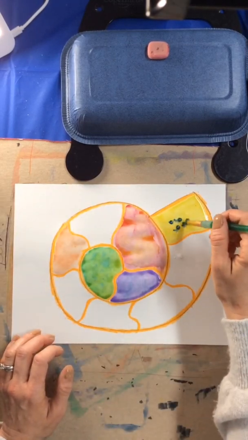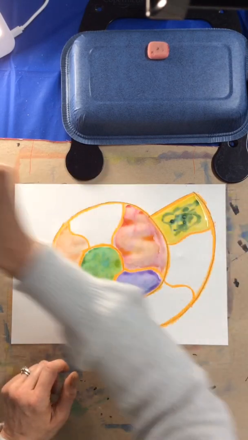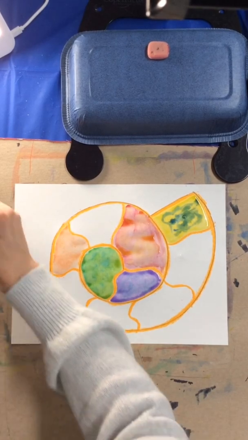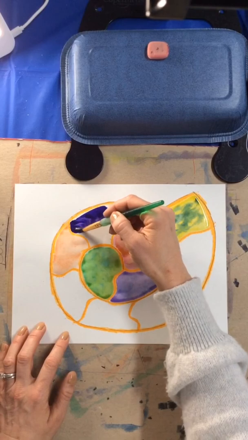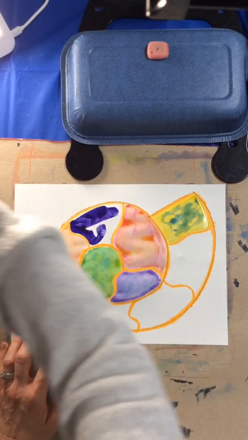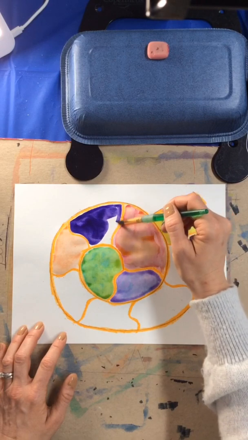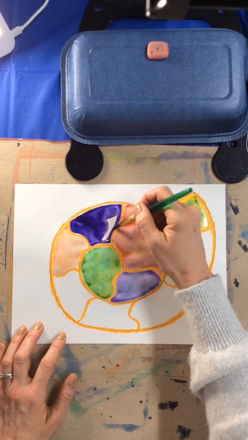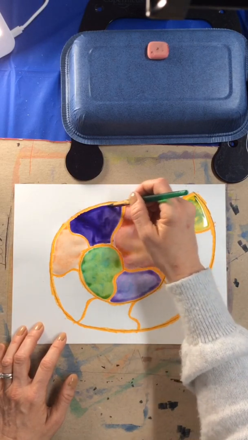Ooh, I might dance a little blue around the yellow. And you can see how it moves and spreads out. All right. So I'm going to do a little more purple up here. Add some more water. And you want to hold your brush like a pencil. When you hold your brush like a pencil, you have the most control.